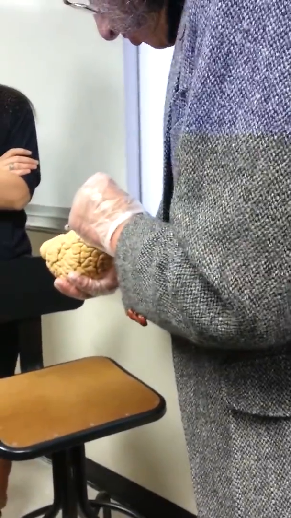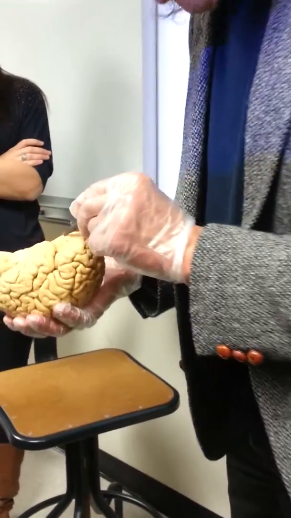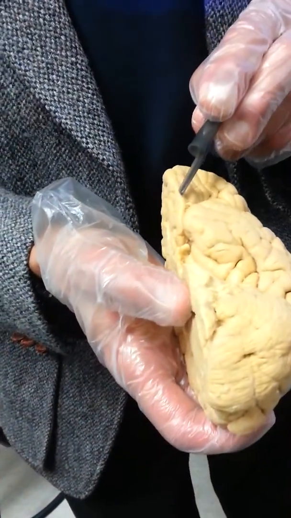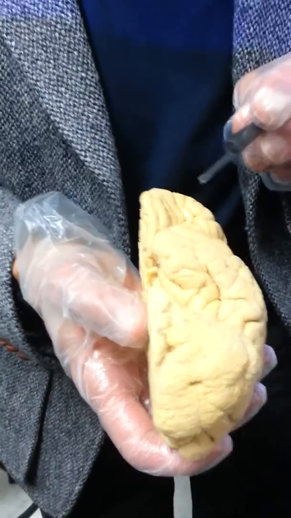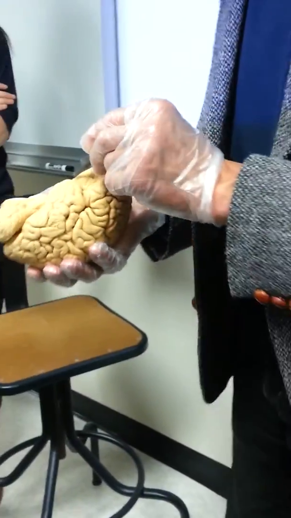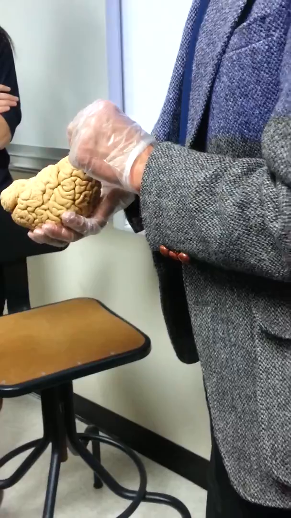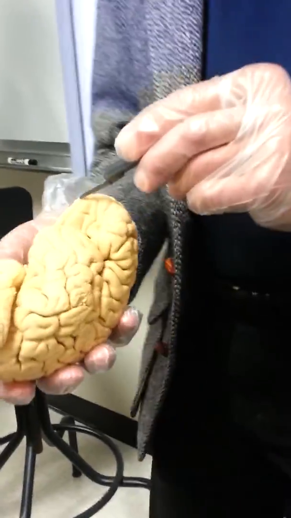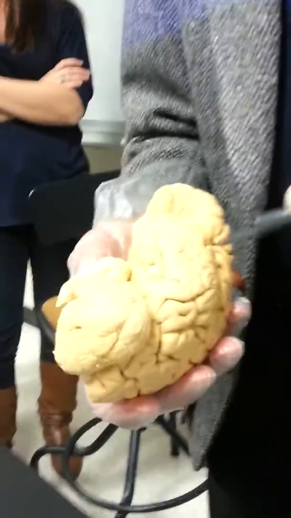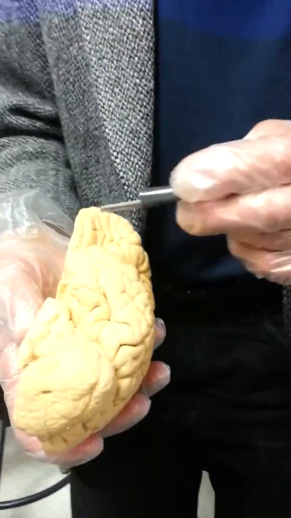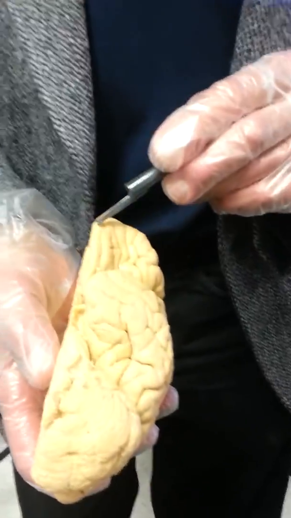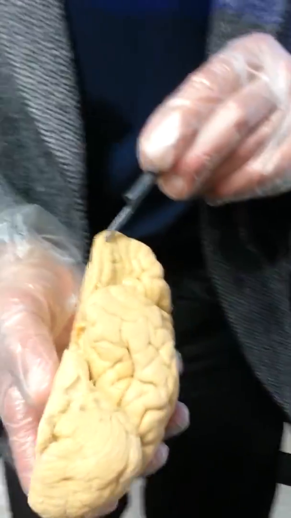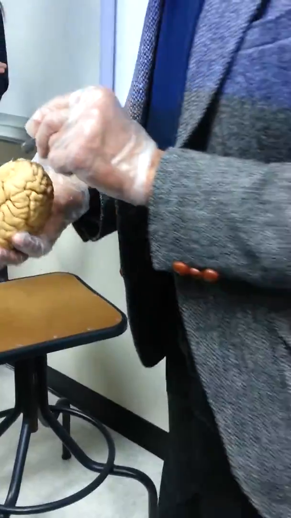What is this right over here? Don't say anything right away. Gyrus rectus? Yeah, the gyrus rectus, the most medial gyrus on the underside of the frontal lobe. And unlike most gyri, which have twists and turns in them, the gyrus rectus is almost straight. Rectus means straight.